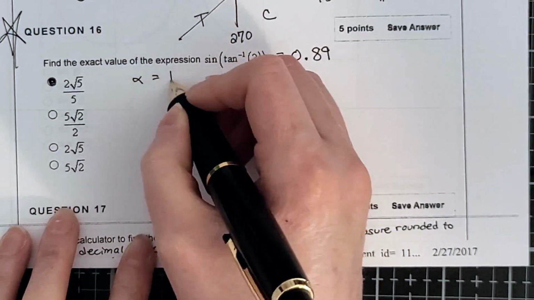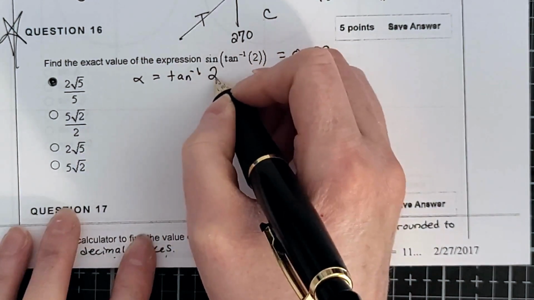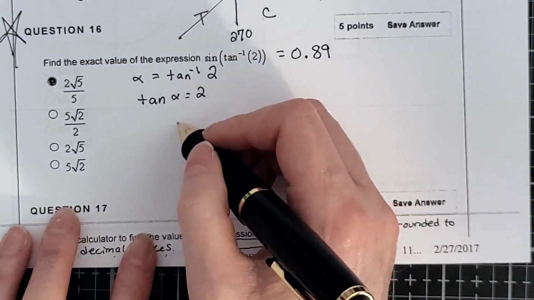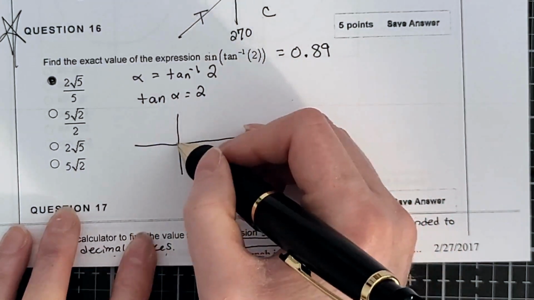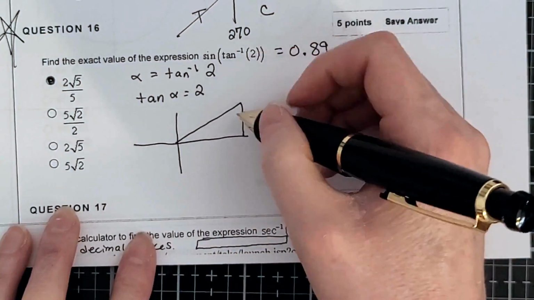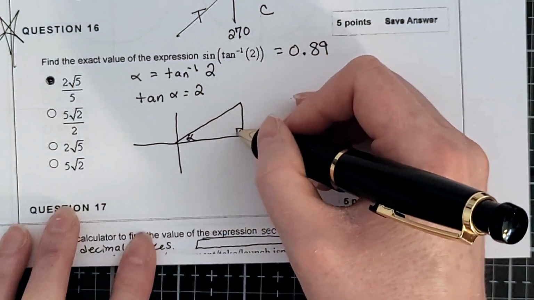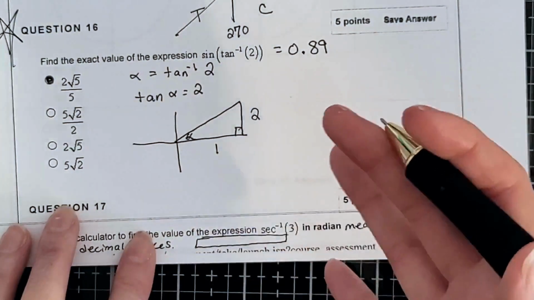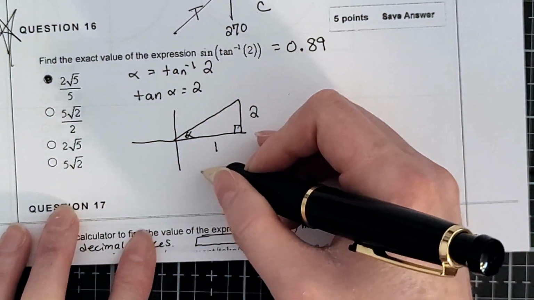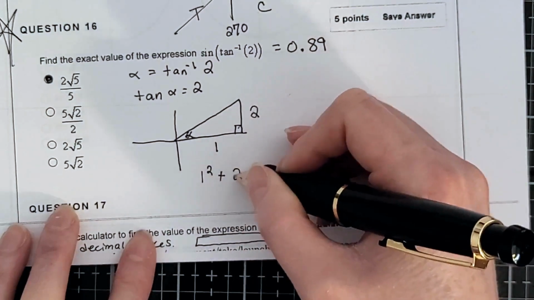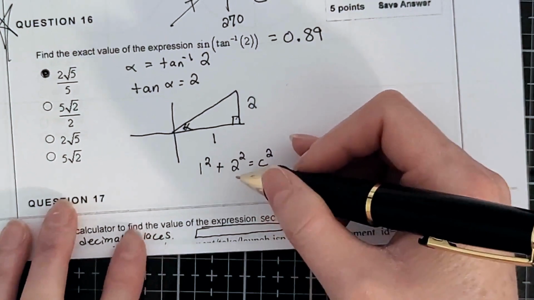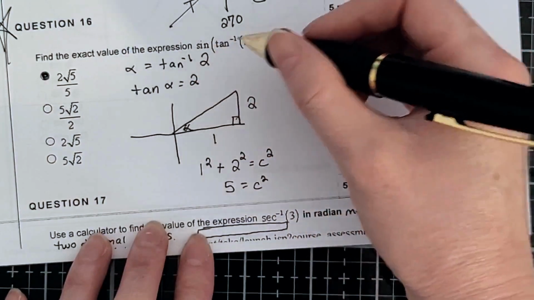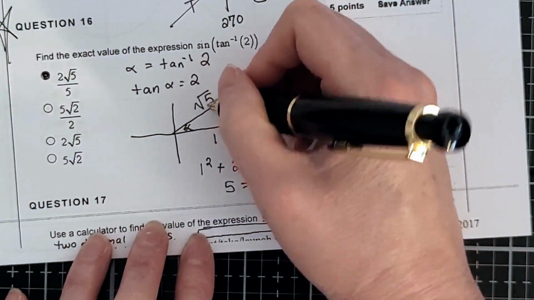Without it, you would say alpha equals the tan inverse of 2. So the tan of alpha equals 2. That's kind of like a rule. So then we would come over here. So tan is 2, so there's your alpha right there. So 2 over 1. Then I would have to do Pythagorean Theorem to find the hypotenuse. So 1 squared plus 2 squared equals c squared. So we're looking at a 1 plus a 4, which is 5, equals c squared. So I know that this has to be the square root of 5.